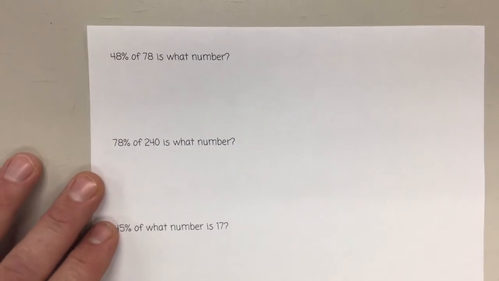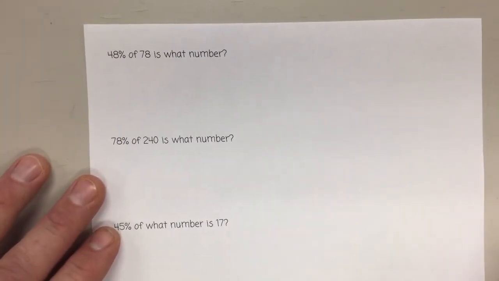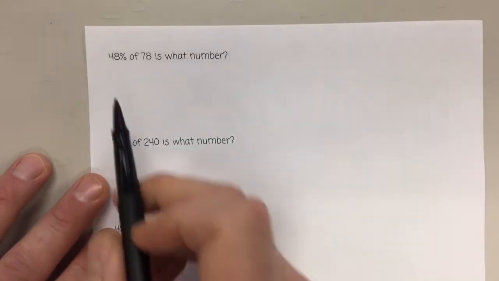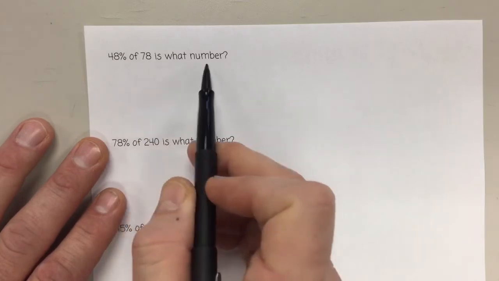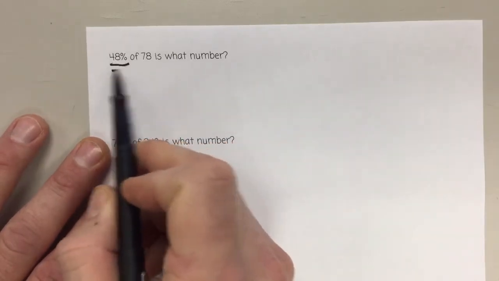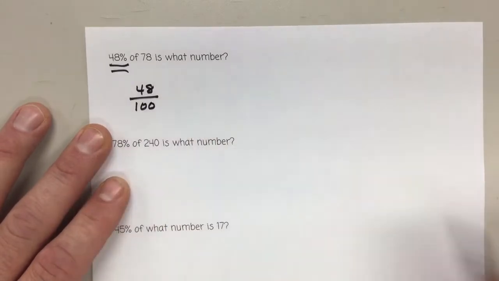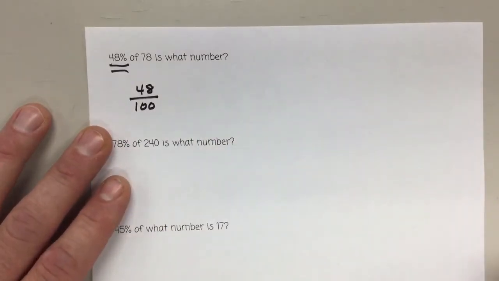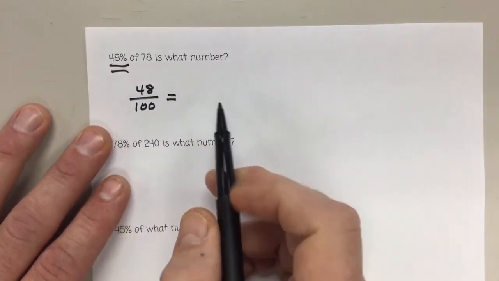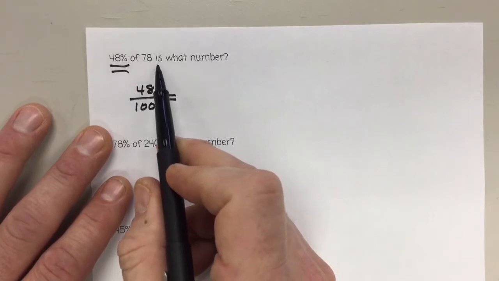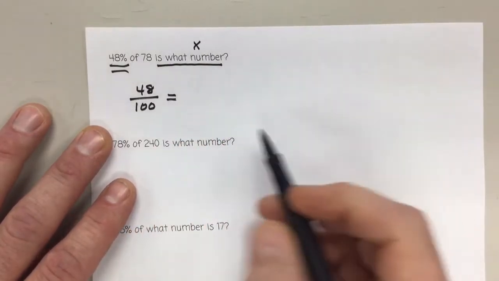Now, these problems, these sentences can be written in different ways. So we need to translate it into a proportion and then solve. So this one says 48% of 78 is what number? Well, 48% means 48 out of 100. So I turn 48% into a fraction and set it equal to, now the "is" what number? And remember, when it's what number, that's x. That's what we're looking for.